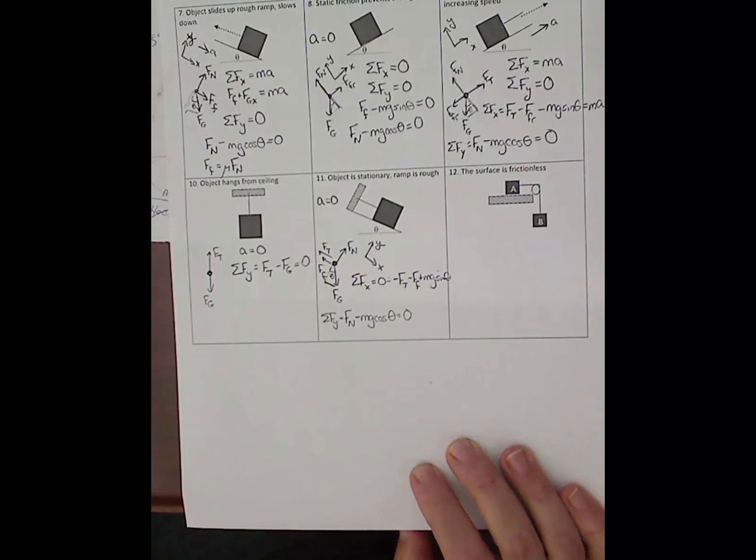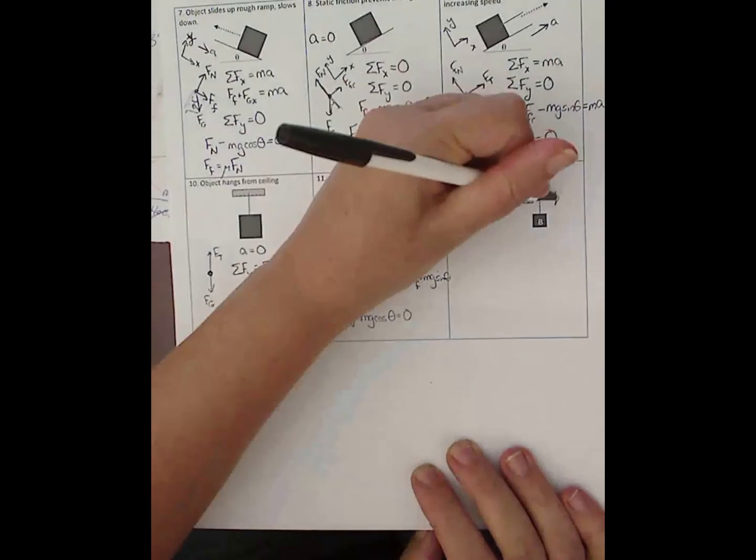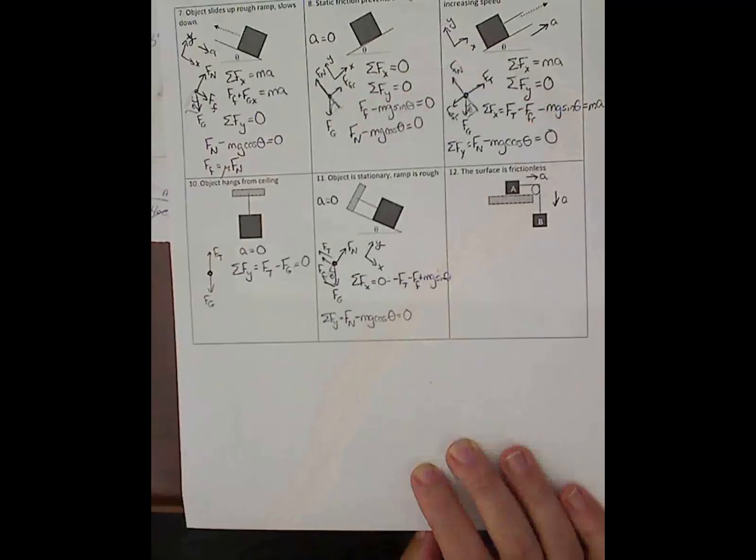Okay, last example, now we've got two objects. So I've got a frictionless surface. I tie the two blocks together. What's going to happen is that block B is going to slide down and block A is going to slide across. And they're going to have the same acceleration as each other because they're tied together with the same piece of string. So that means they're going to have to move as fast as each other, and they're going to have to accelerate at the same rate, or the string is going to snap.